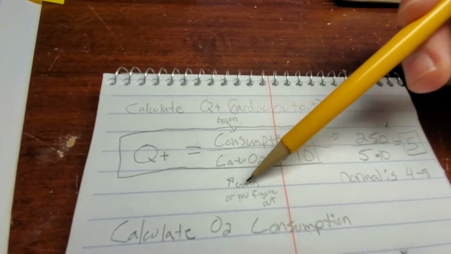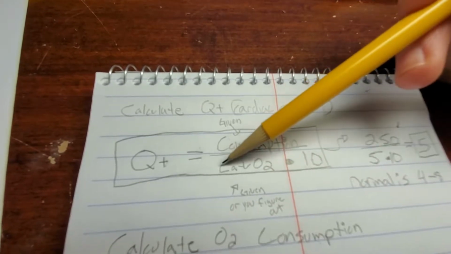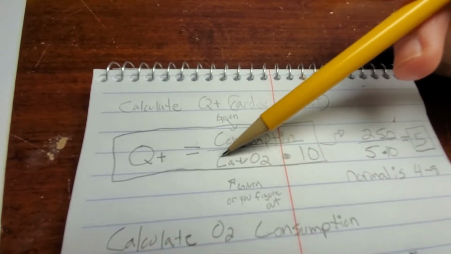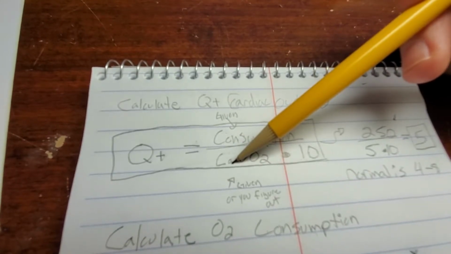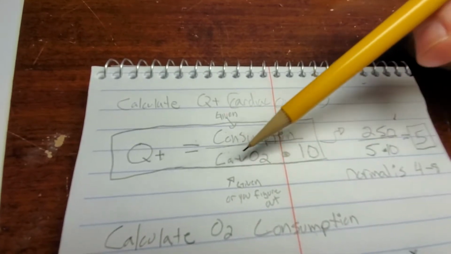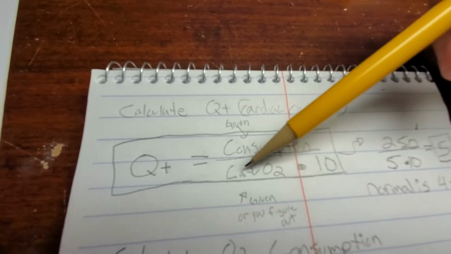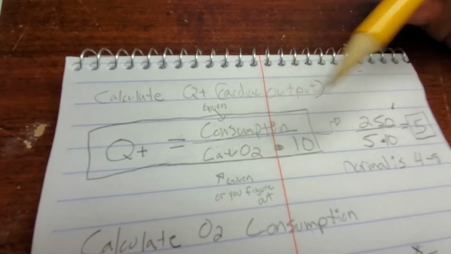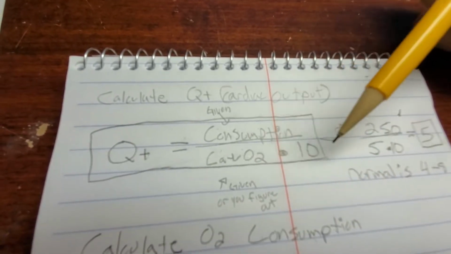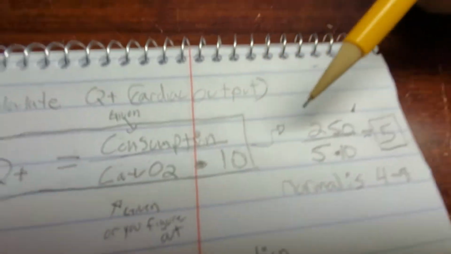CaVO2 is either given or you might have to figure it out. So you have to know how to figure out arterial content of oxygen and venous content of oxygen, which is the same equation, but you're just going to subtract those two from each other. It's pretty straightforward. So, for example, consumption is going to be given.